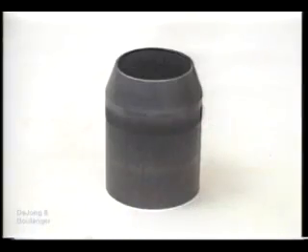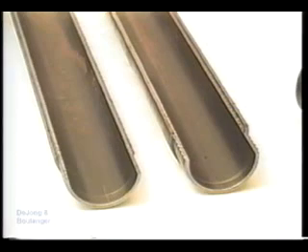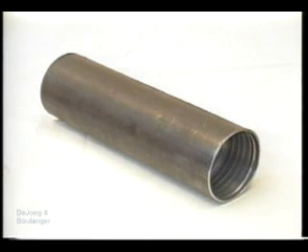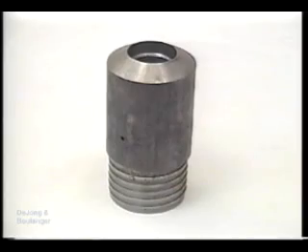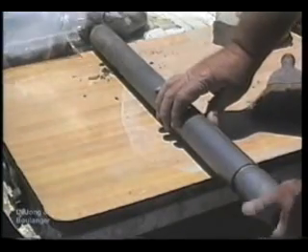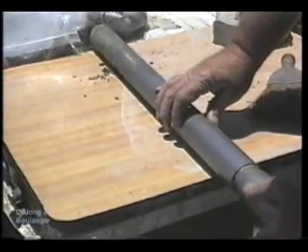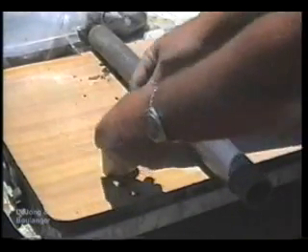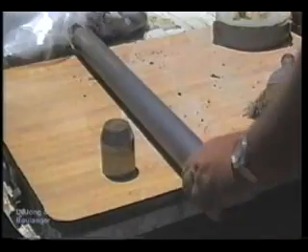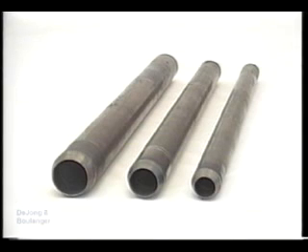The split spoon consists of a barrel shoe, a split barrel or tube, a solid sleeve, and a sampler head. When the sharpened, hardened steel shoe and solid steel sleeve are unscrewed, the two halves of the split spoon may be separated and the sample easily removed. Generally, split spoon samplers are available with inside diameters ranging from 1 3/8 inches to 4.5 inches, and in standard lengths of 18 inches to 30 inches.